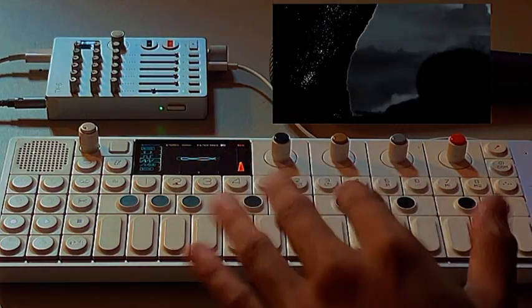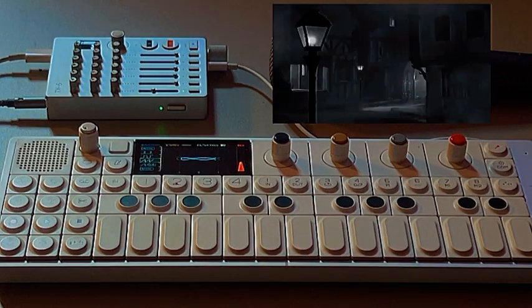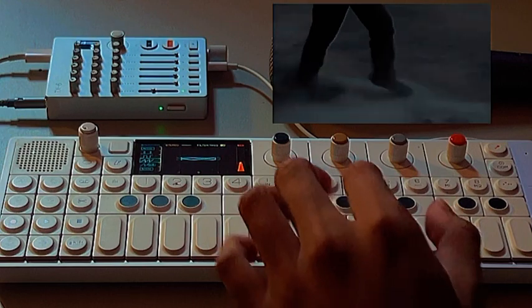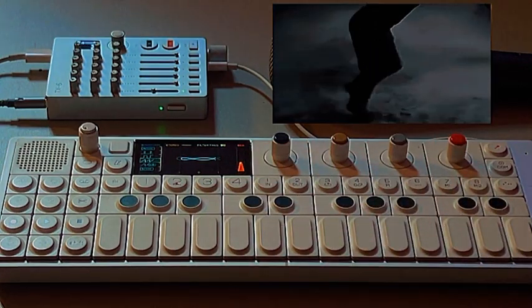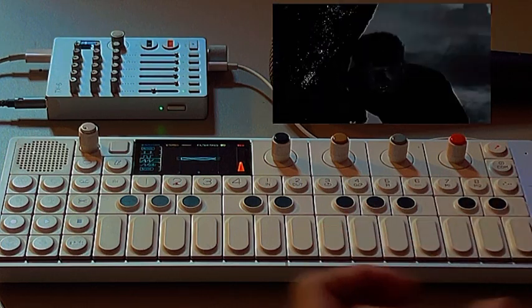Okay, so I've made the adjustments. As you can see, I've pulled down the waveform to a sawtooth wave. It sounds very crunchy. And I pulled up the resonance just a bit so that we can get a bit of bounciness in the sound.